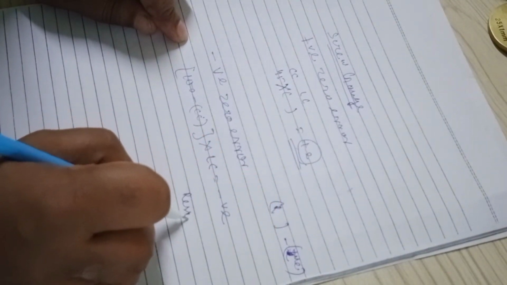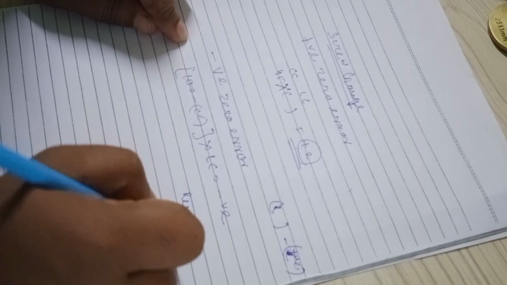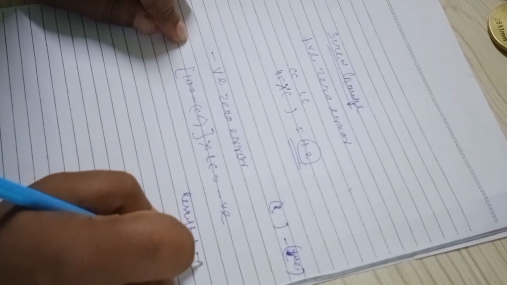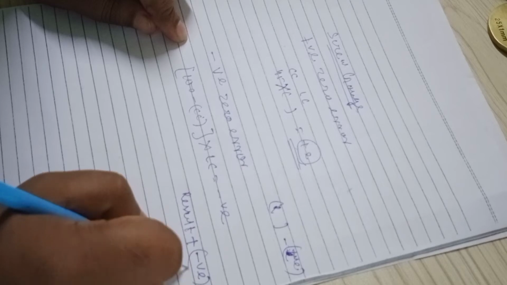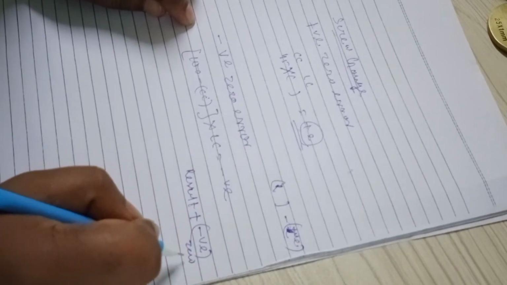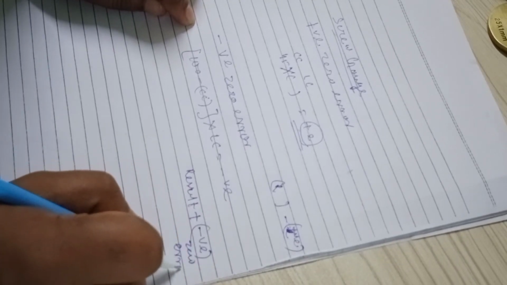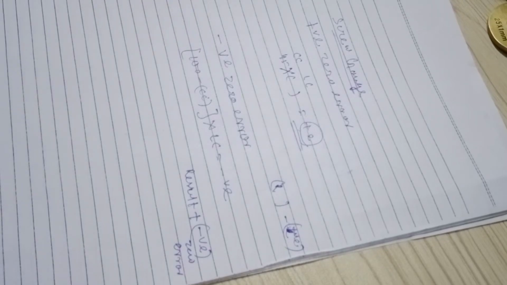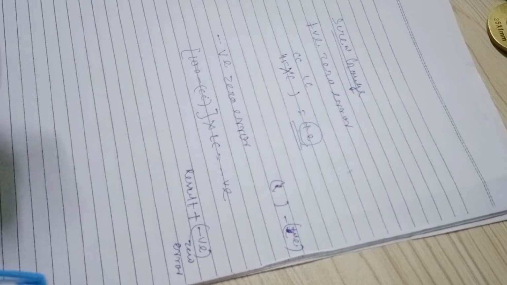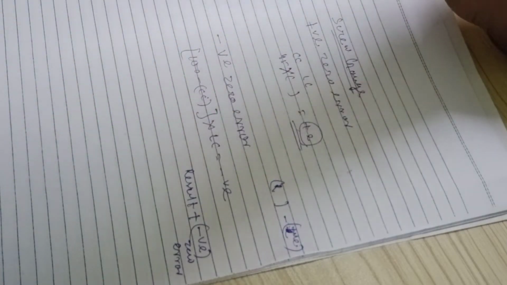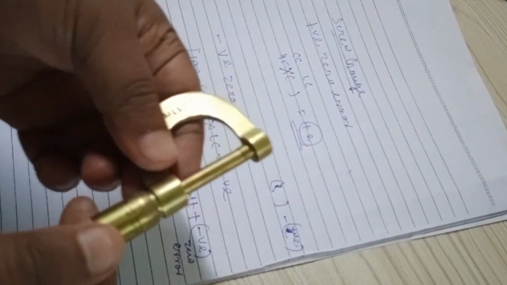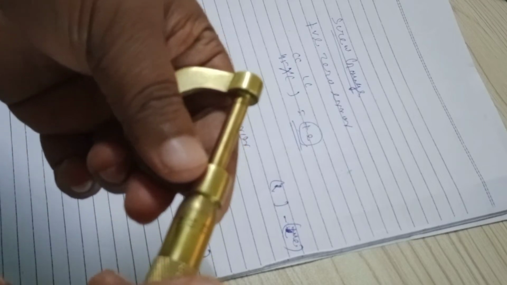Now if negative zero error is there, this is the result. With the result, what will you do? You will add the negative zero error. So this is what you will do. First you will check with your apparatus whether it has positive zero error or negative zero error. Then we will start calculating the least count.